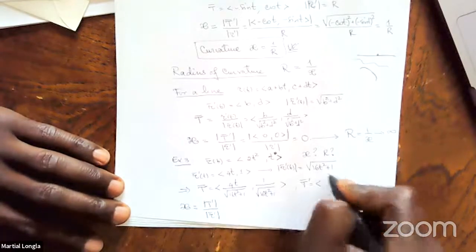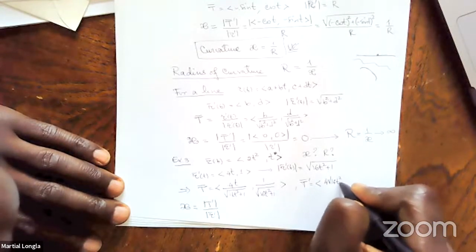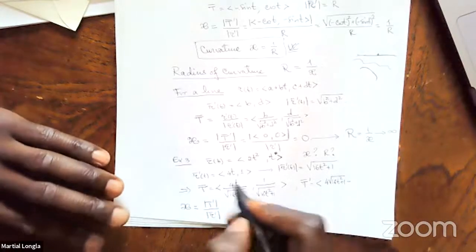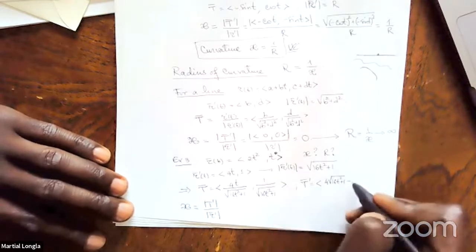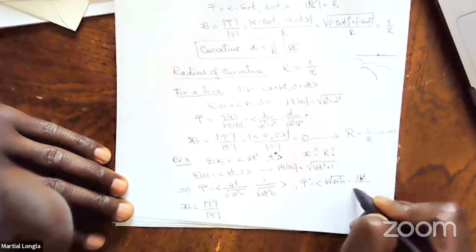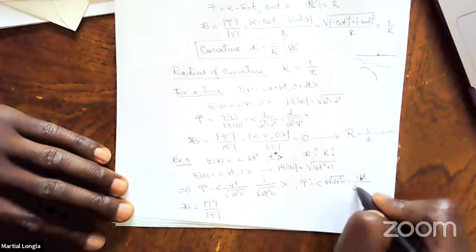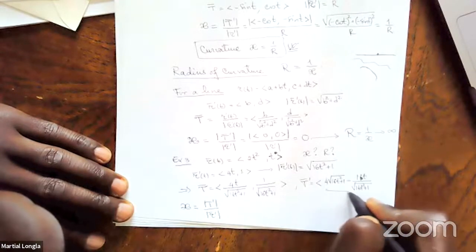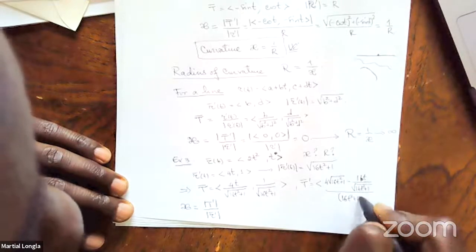And so that's going to be 4 square root of 16t squared plus 1, minus, and then you take the derivative of this one, that is 16t over square root of 16t squared plus 1, all of that divided by that square root squared, 16t squared plus 1.